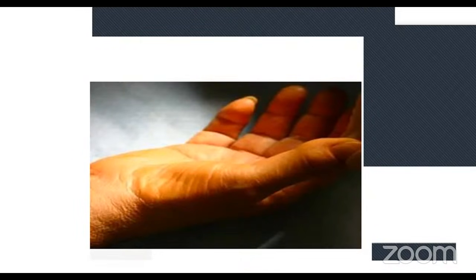What is this? There's no swelling, but still I kept it for you. See, let's see now your real observation. What is this?